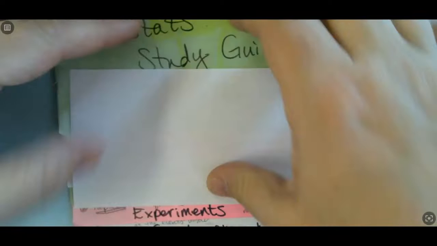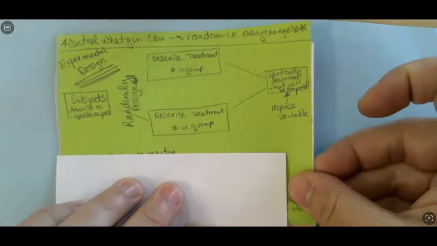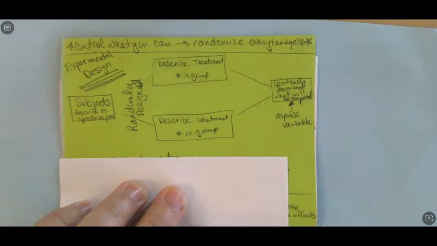Okay, so for this review, we're going to look at experiments. If you can open your experiment tab, I'm not going to write it, you're going to hear me explain it, and you'll copy it down and then listen to me. And remember some important things: remember experimental design.